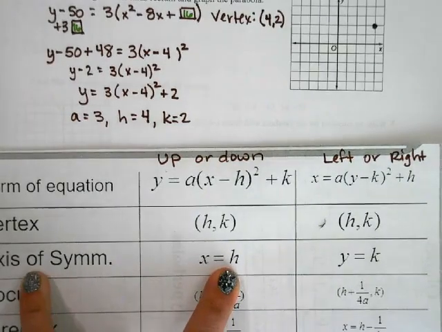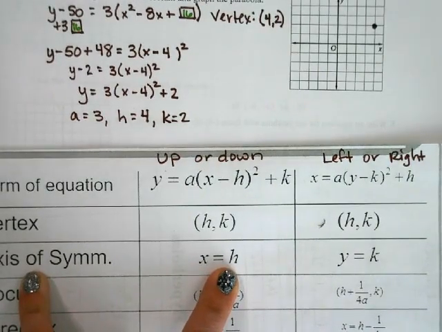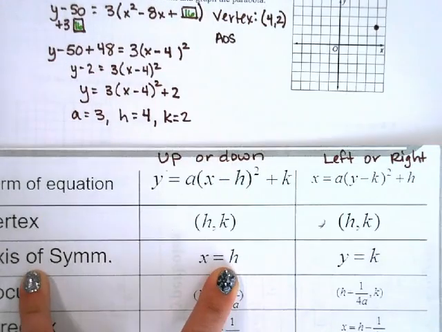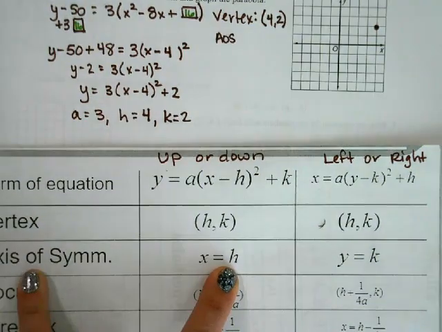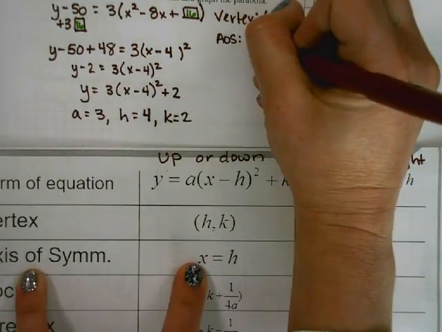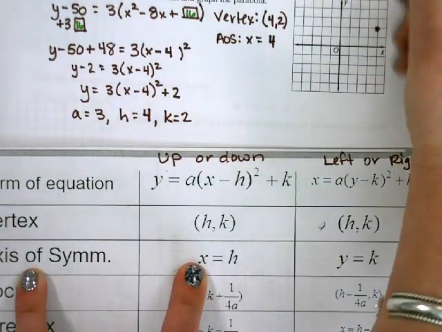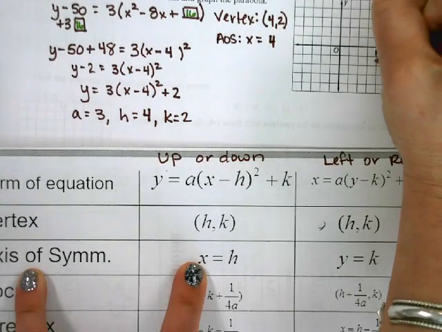Okay, moving down my formula sheet, axis of symmetry. I'm going to just abbreviate that AOS. So this guy is x equals h, and we know h is 4, so x equals 4. So there's my axis of symmetry.